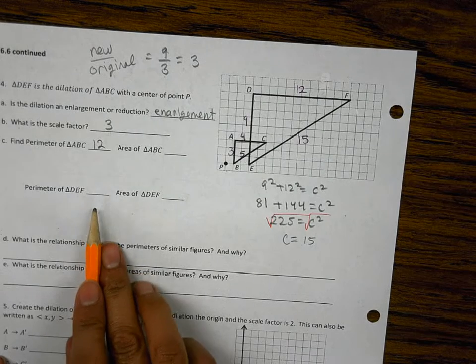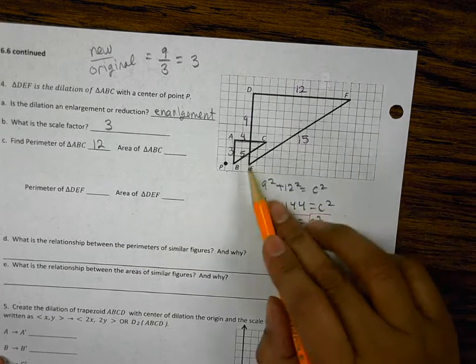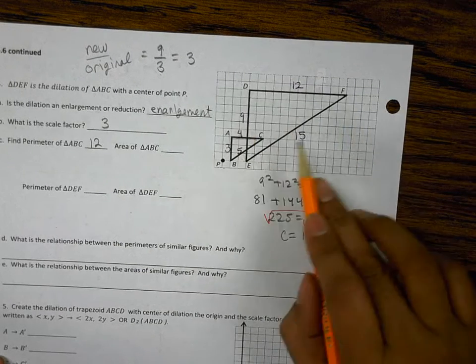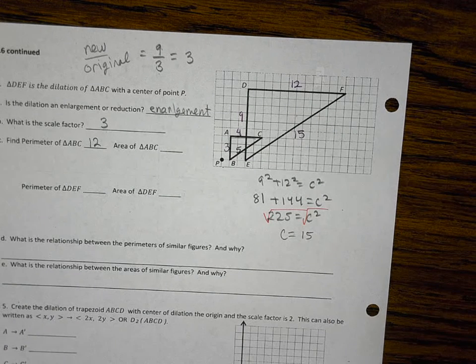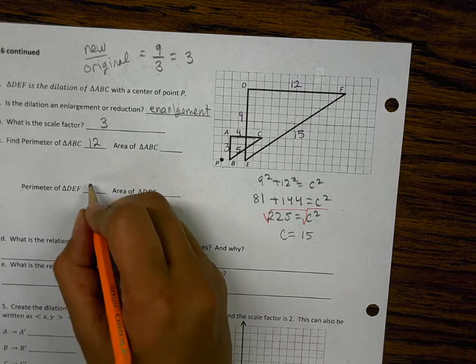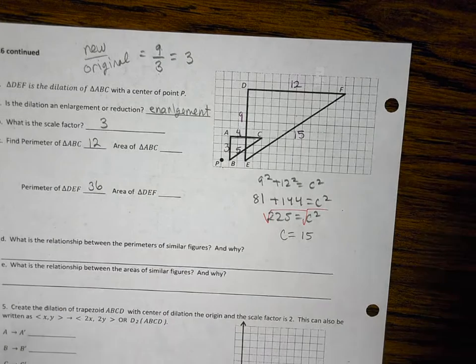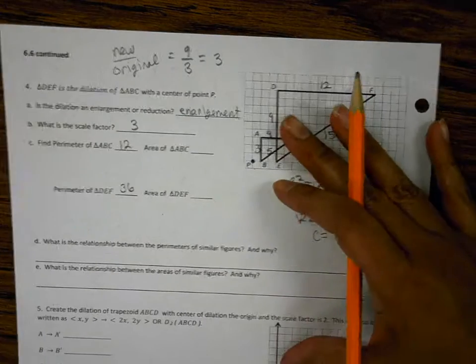Do that now. Perimeter of DEF, 9 plus 15 plus 12. Do that now. Okay, should have come up with 36.